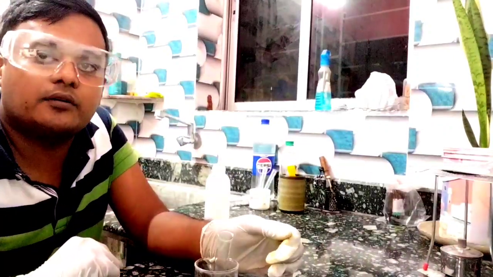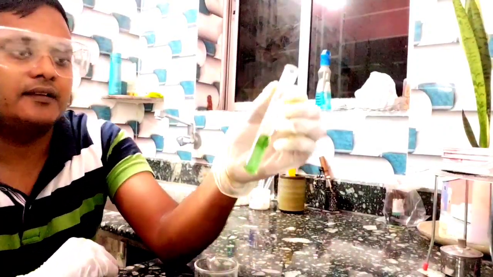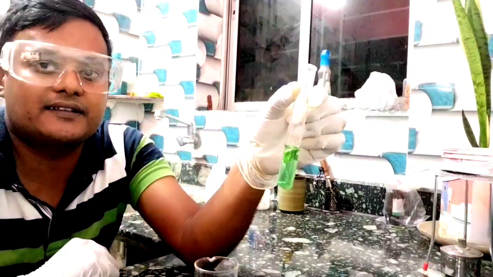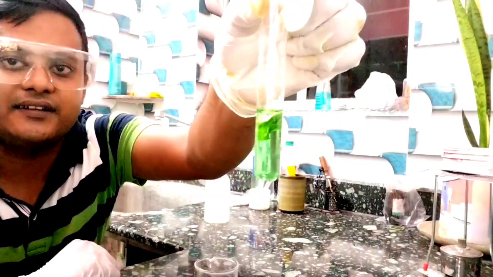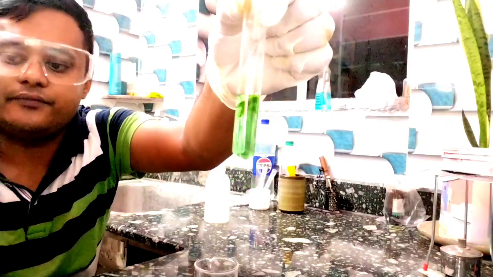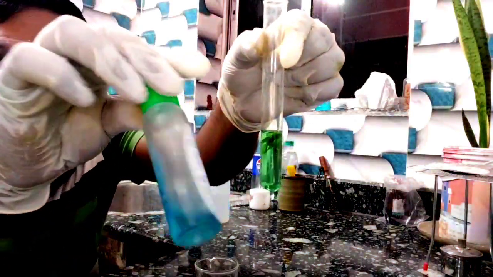See, after half an hour, you see what happened. The blue color, the sanitizer color, turned completely green due to the dissolution of the chlorophyll. See, that is the blue color sanitizer I used.